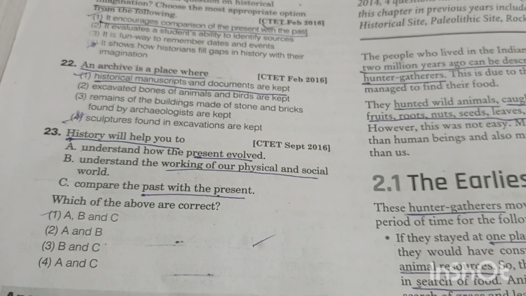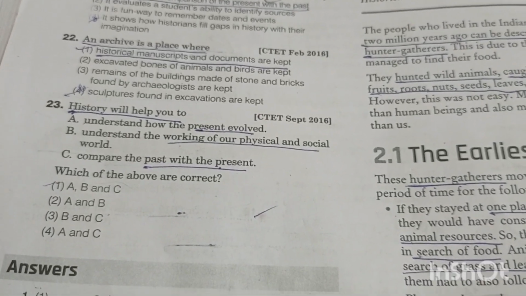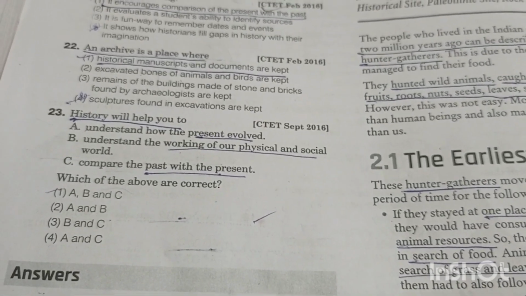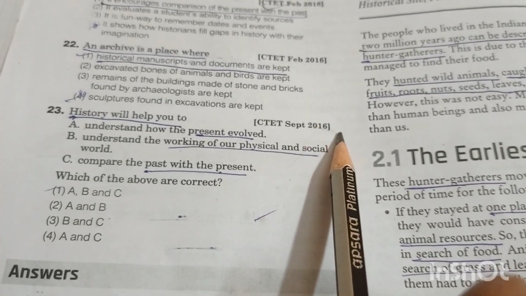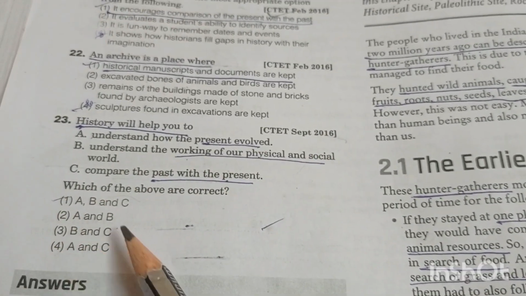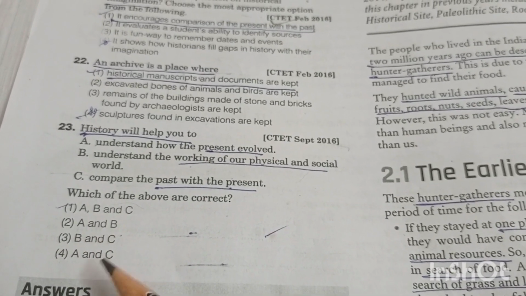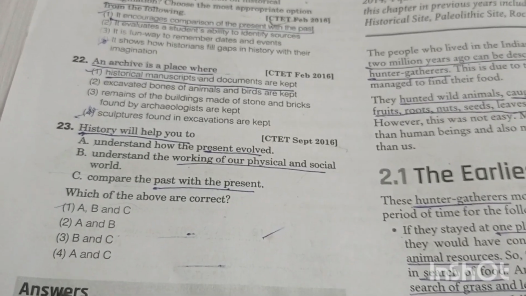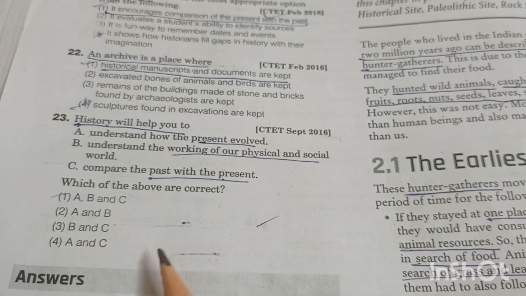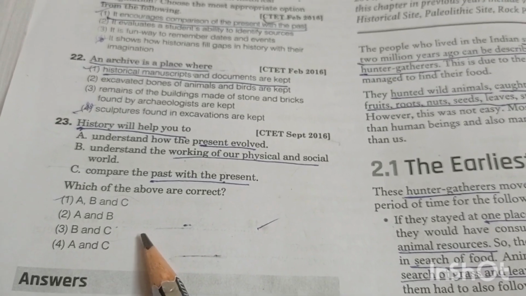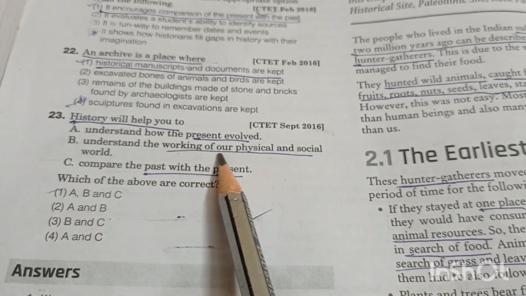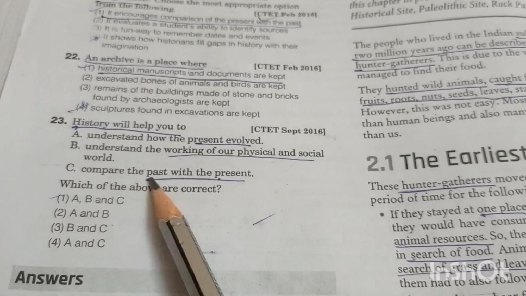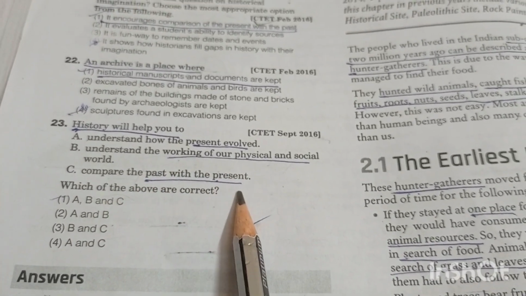Next, the last question in this when, where and how topic, for Paper 2 Social, given in September 2016. History will help you to: first, understand how the present evolved; second, understand the working of our physical and social world; third, compare the past with the present.